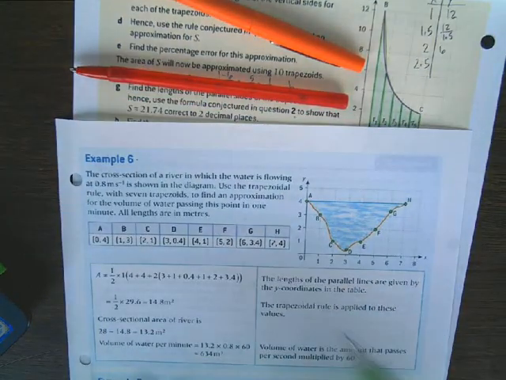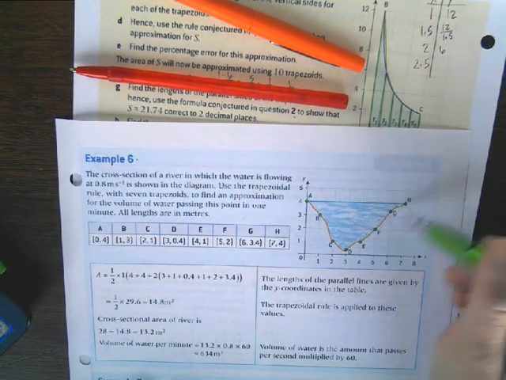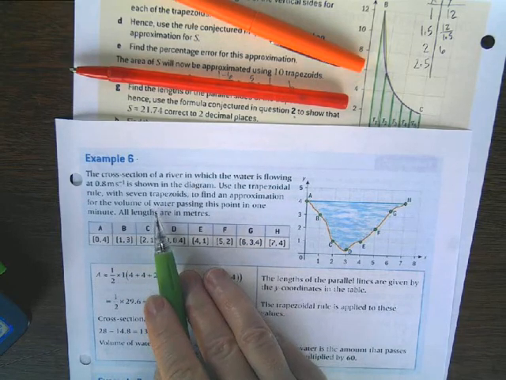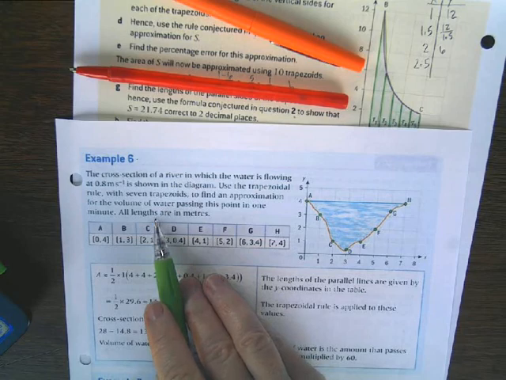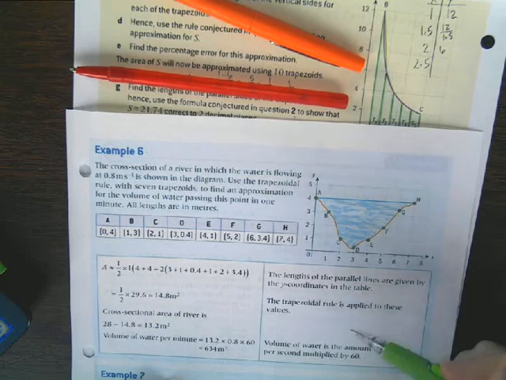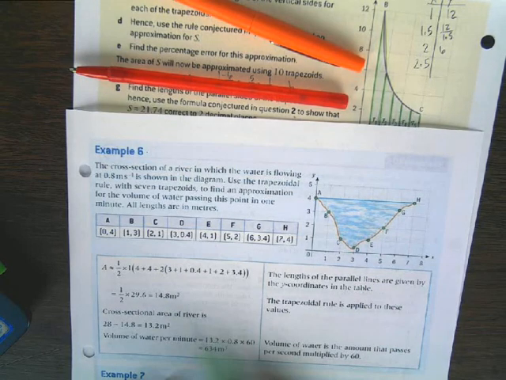And notice we have the contours of a river valley. Yes, cross-section of a river, sorry. That's a cross-section of a river. And we're trying to find the volume of water that is passing past a point. So we need to figure out what the area is. To figure out the volume, we first need to figure out the area. So that's what's going on here. I'll let you read through that.